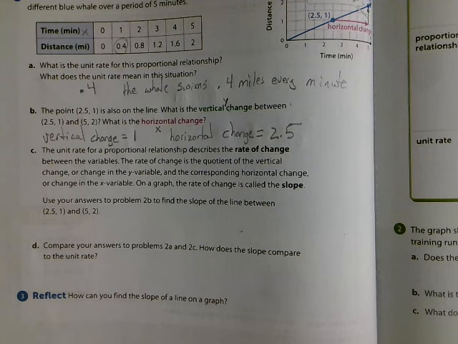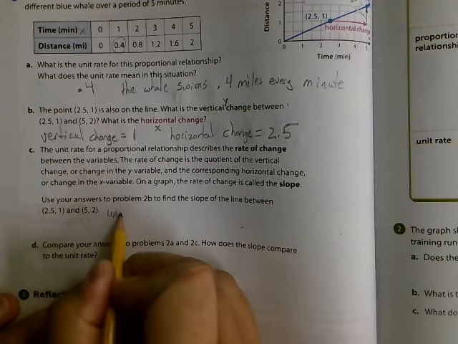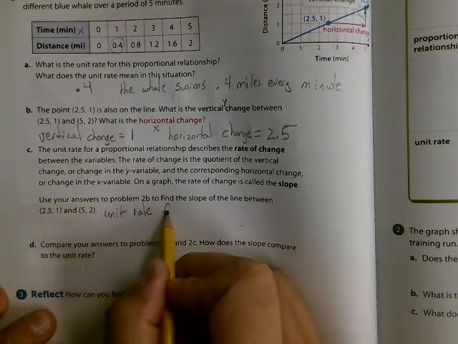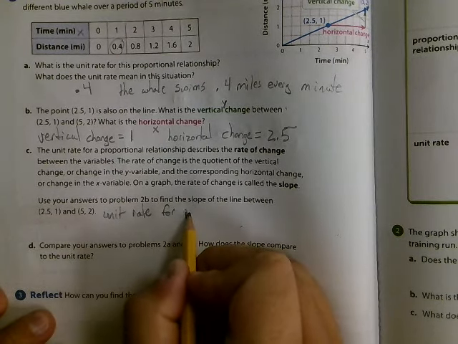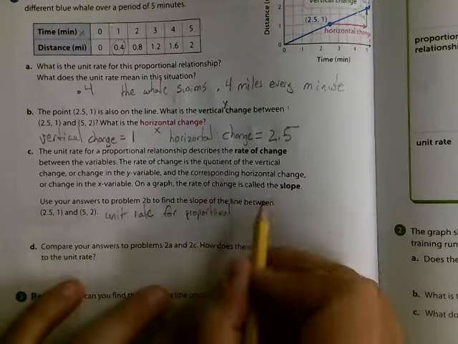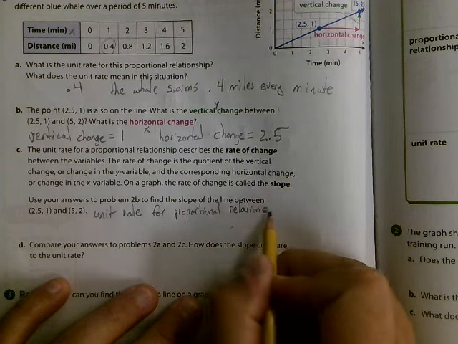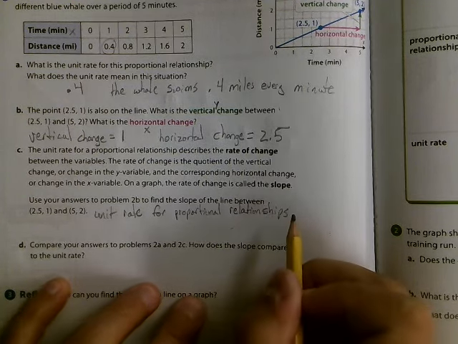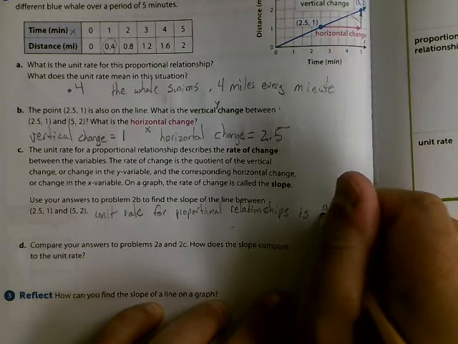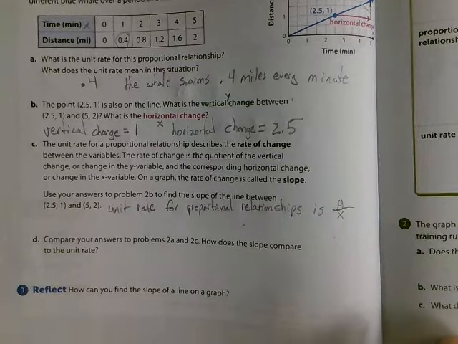So the way that we could write that is we could say that unit rate, and I want to make this clear, unit rate for proportional relationships is y divided by x. Okay?